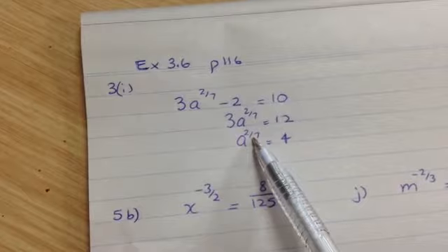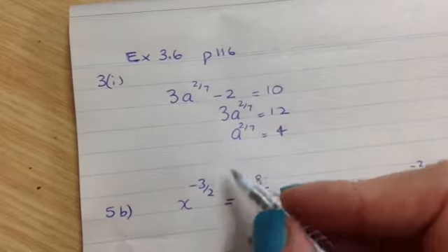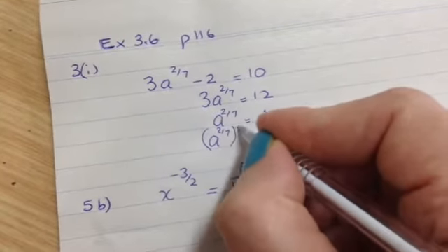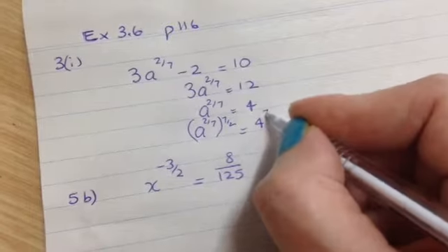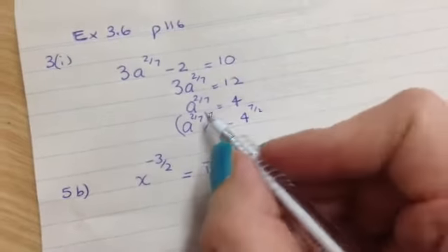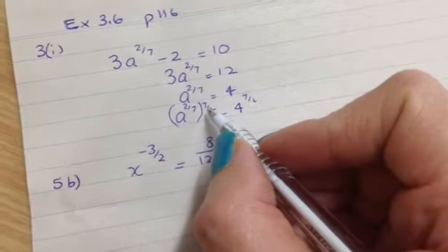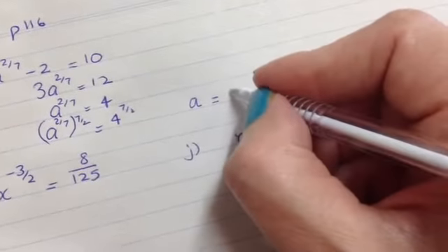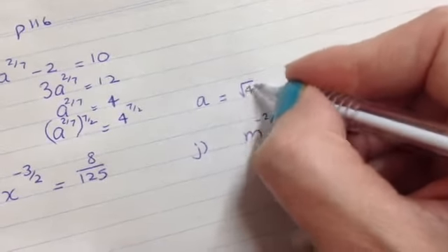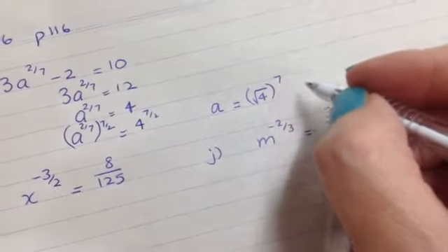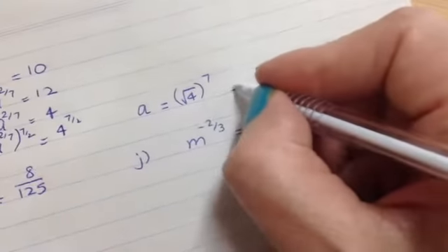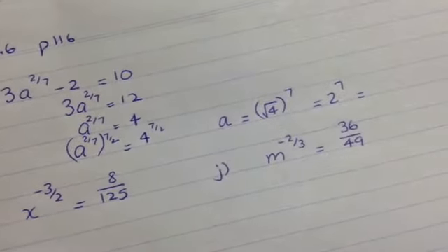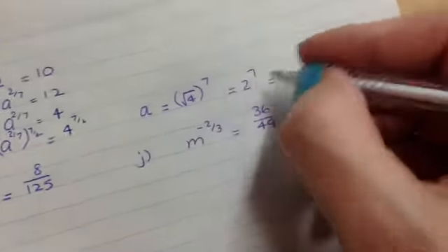And then to make the 2/7 become a 1, remember you have to raise that to the power of its reciprocal. So a to the 2/7 gets raised to the 7 on 2, but do the same to the other side. Okay, now 2/7 times 7 on 2 becomes 1, so therefore a to the power 1 is equal to 4 to the 7 on 2, which happens to be the square root of 4 to the power 7. Square root of 4 is 2, so that's 2 to the power 7, which will give you, on your calculator, 128.